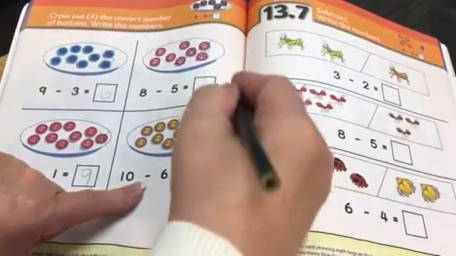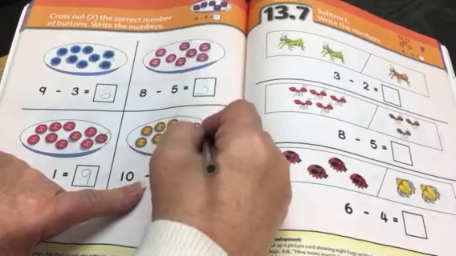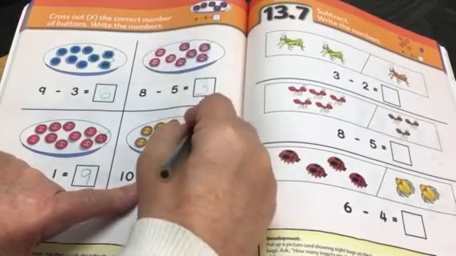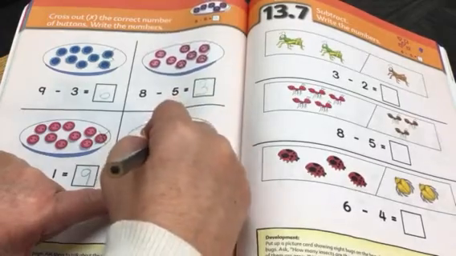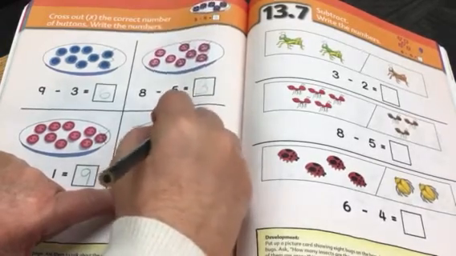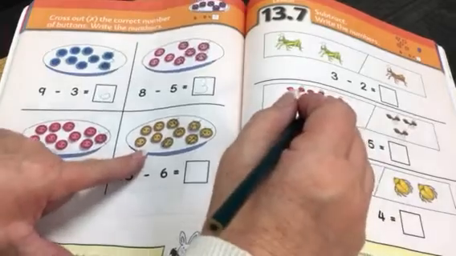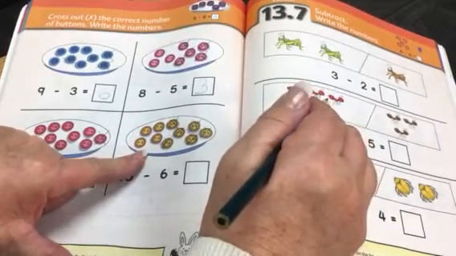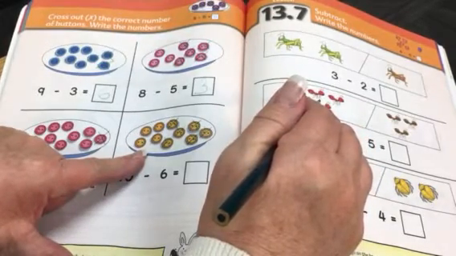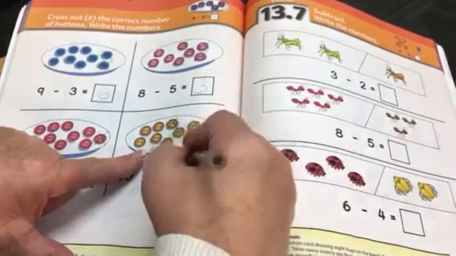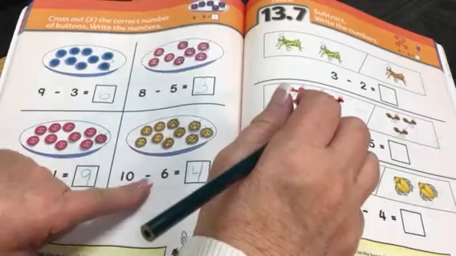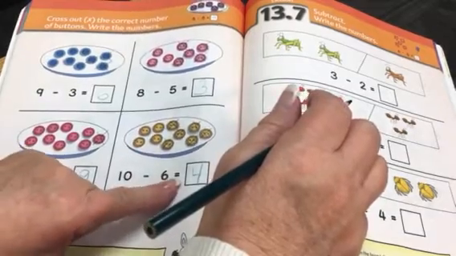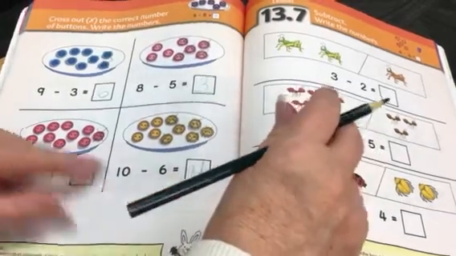So cross out 6 of your buttons. 1, 2, 3, 4, 5, 6. Again, I can look at that and I know there's how many left? 4. 10, take away 6 equals 4. Very good, boys and girls.